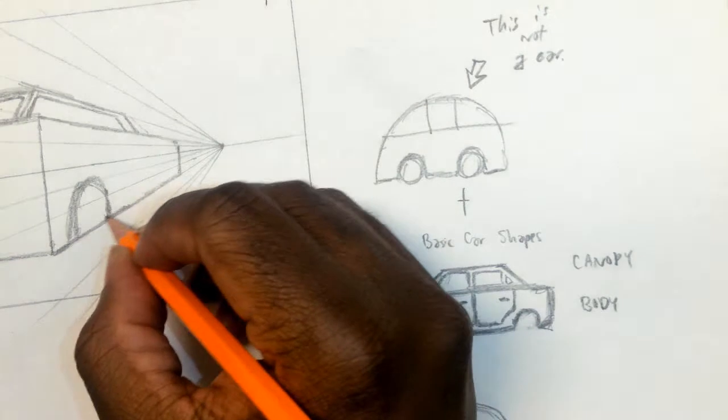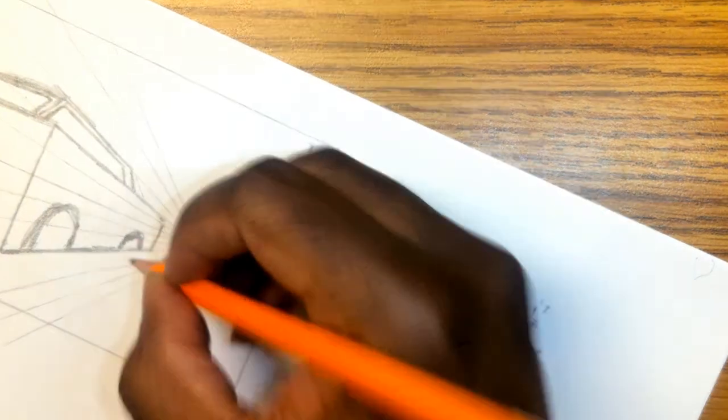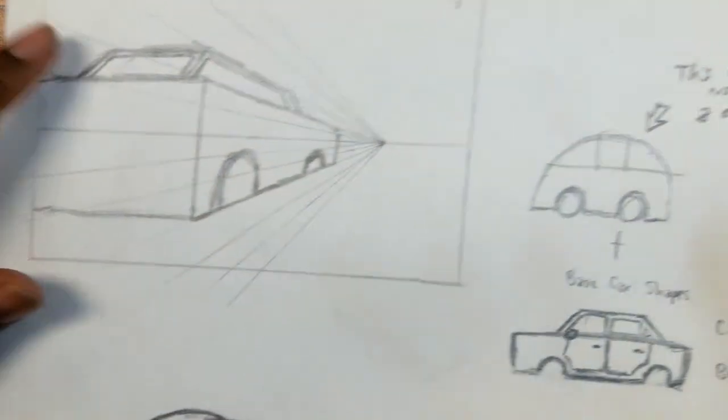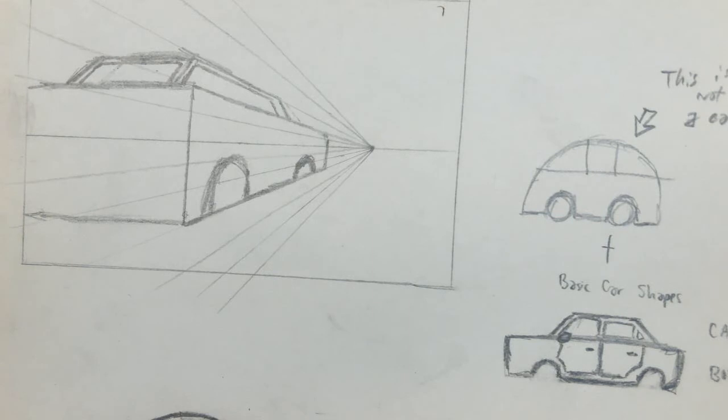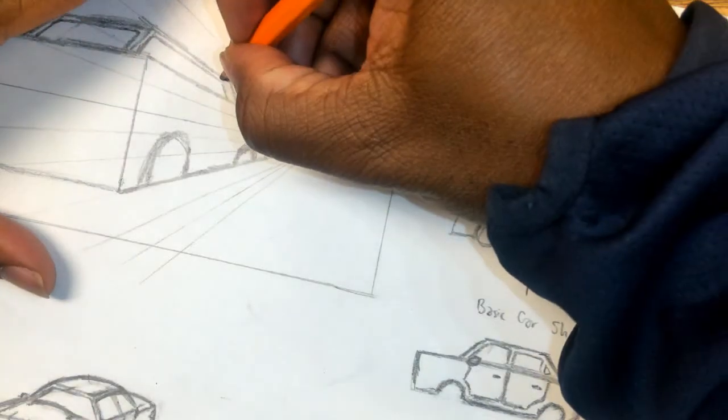Be positioned for our tires. Okay. Now, obviously, this looks like a total mess, but let's start getting into the curving part.